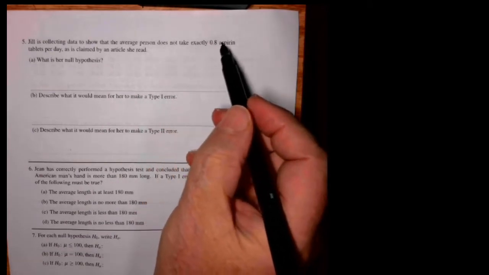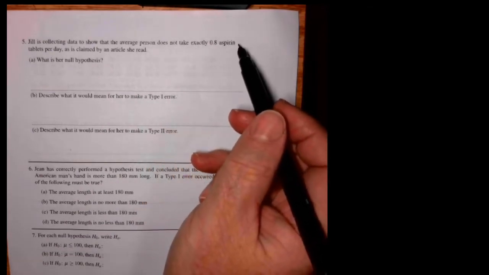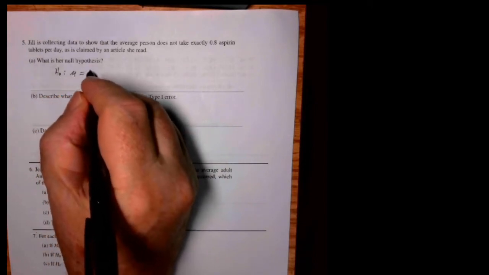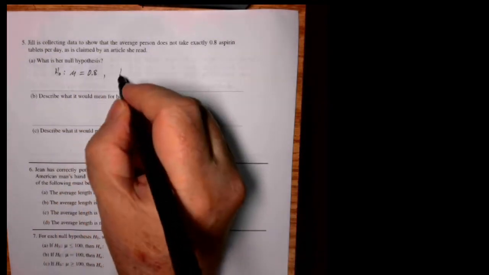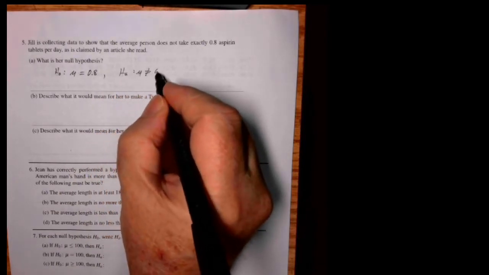Number 5. Jill, a busy girl, is collecting data to show that the average person does not take exactly 0.8 aspirin tablets per day, as is claimed by an article she read. So what is her null hypothesis? If she's trying to show that the average person does not take exactly 0.8 aspirin tablets per day, then her null hypothesis, H naught, has to be that the average person does take exactly 0.8 aspirins per day. Okay? So that's her H0, and her Ha is mu is not equal to 0.8.